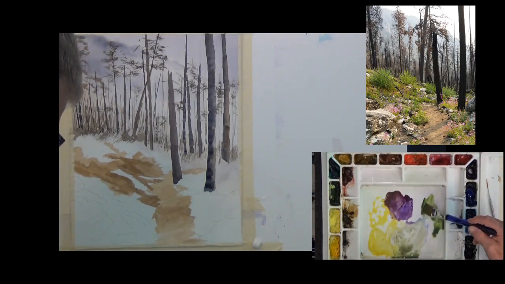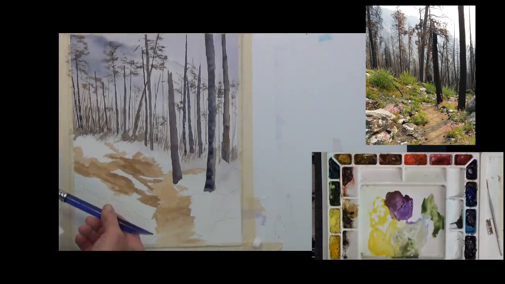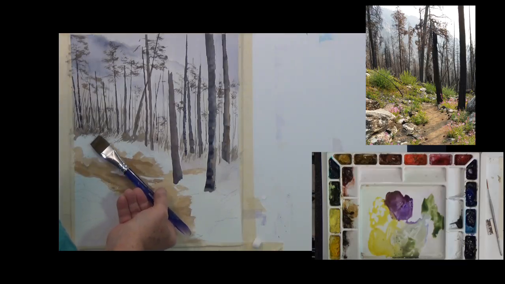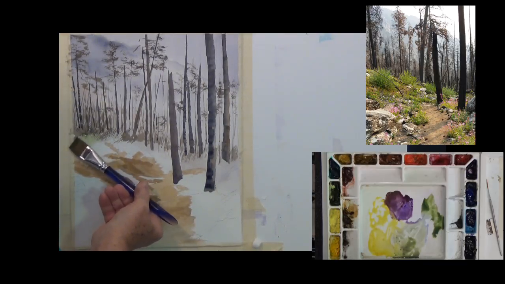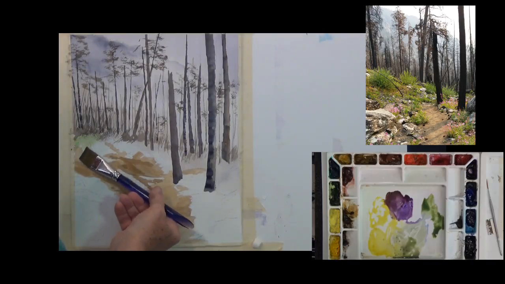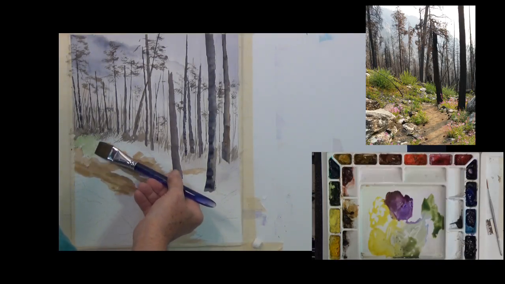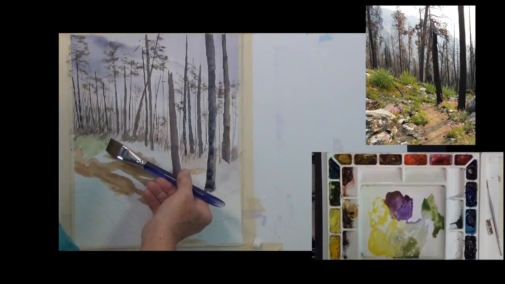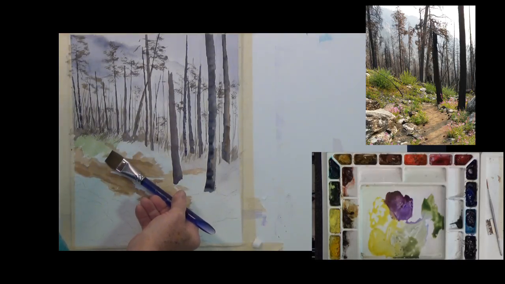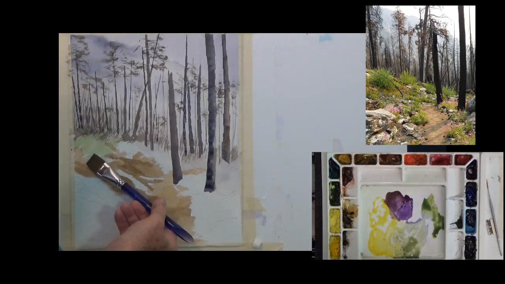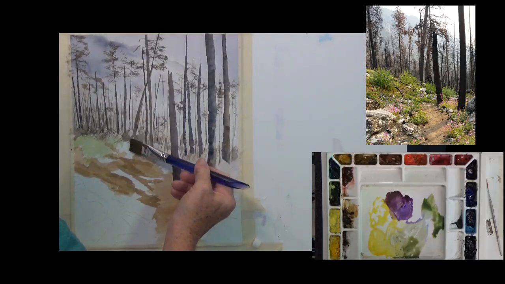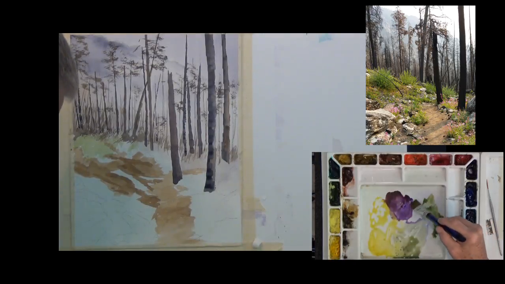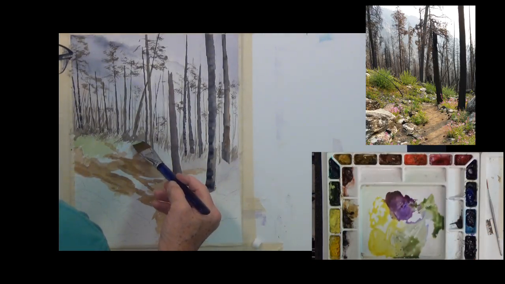But basically I want to come in here and do something similar. Take some water out of the brush, and this is a lot of greenery right in here. Fill this in with big bushes. Gonna stick up here, get some other colors.